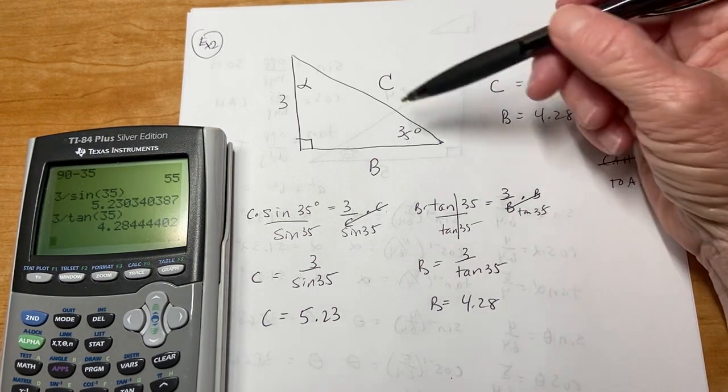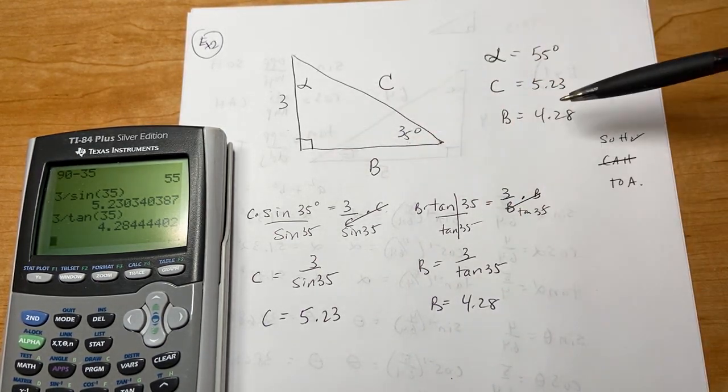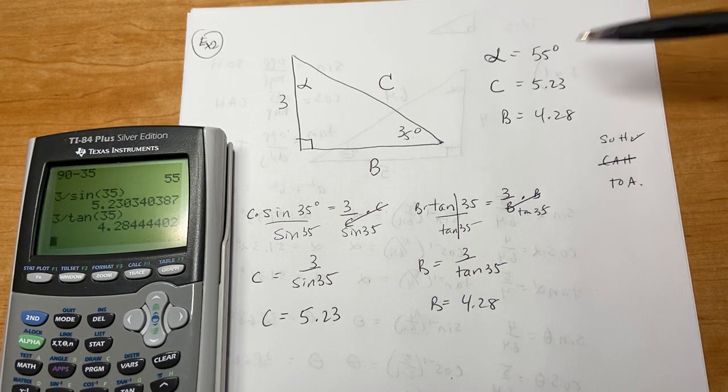4.28. Double check. Is C the longest side? This is 3, this is 4.28, this is 5.23, this is the hypotenuse. That makes sense.